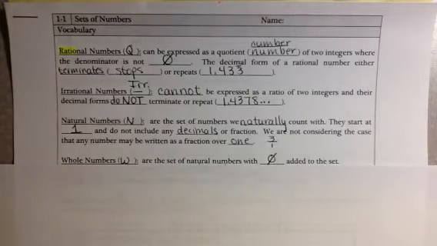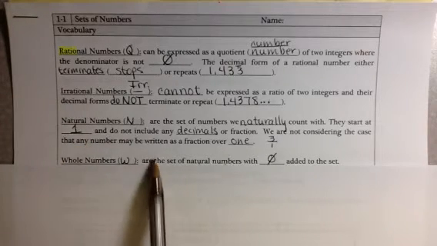Whole numbers are represented by the letter W, and they are the set of natural numbers, and then you just add a 0, and that's the only difference between these two sets. This one has a 0. This one does not.